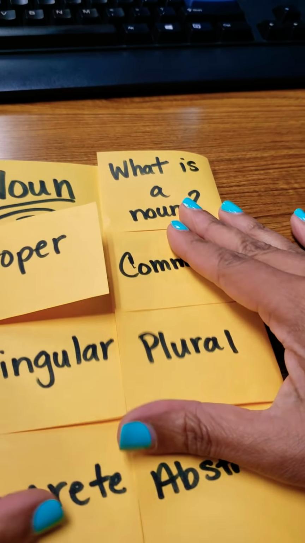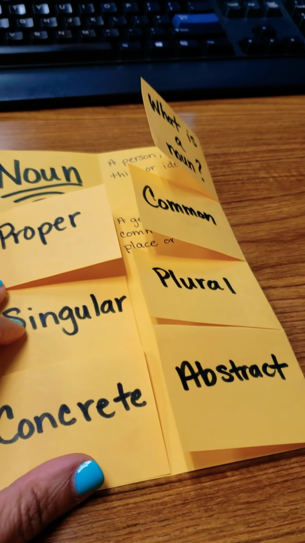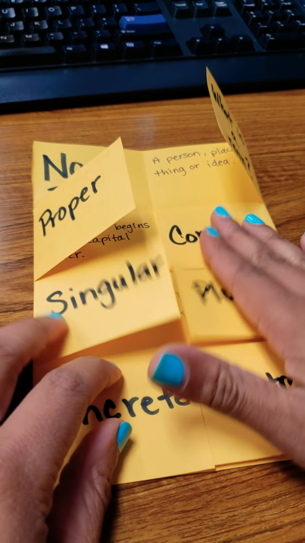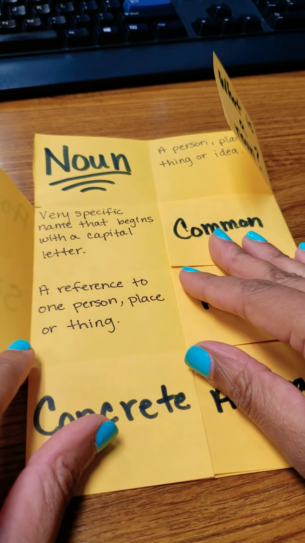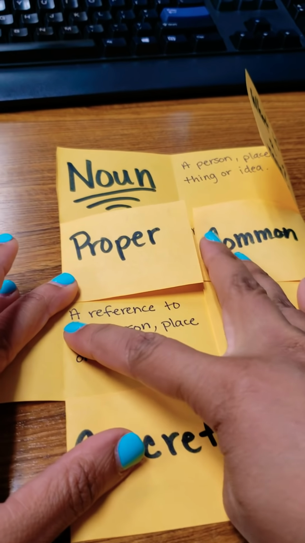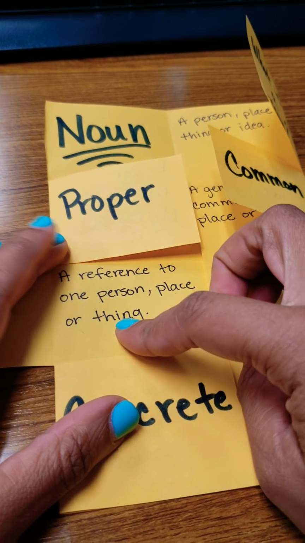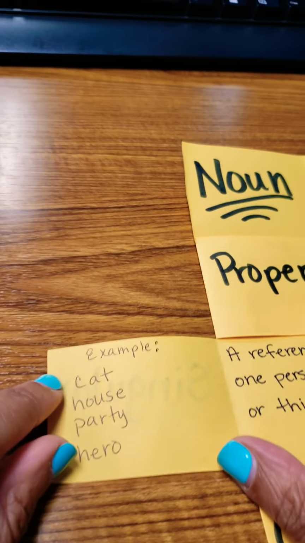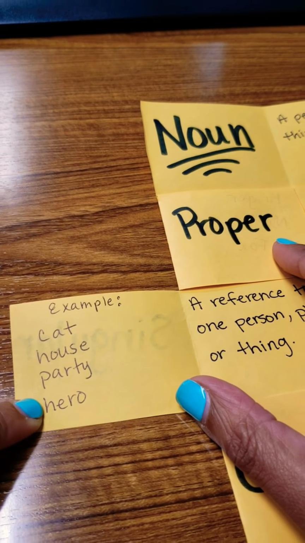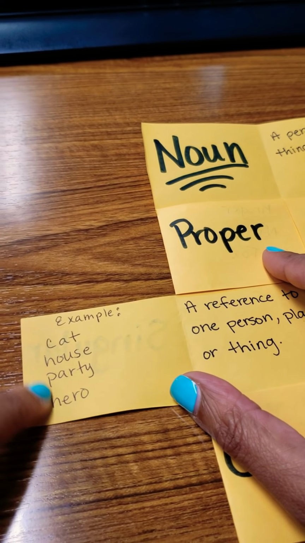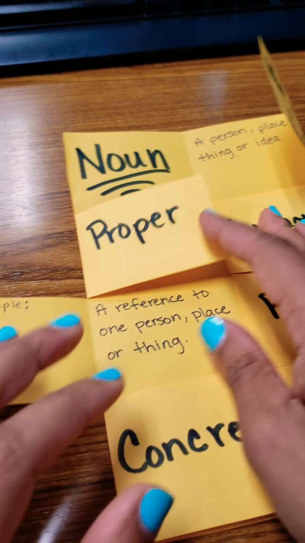So let's continue on with the flaps for singular, plural, concrete, and abstract. All right, underneath the singular noun, we've got a reference to one person, place, or thing. And here's some examples. We've got cat, house, party, hero. So all of these are singular. We're talking about one thing specifically each time.